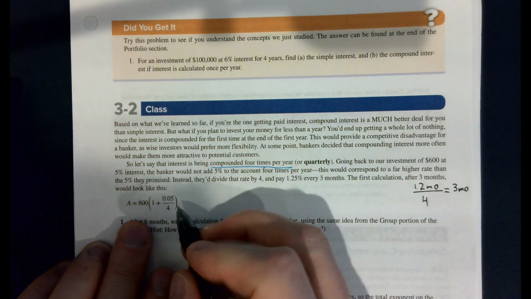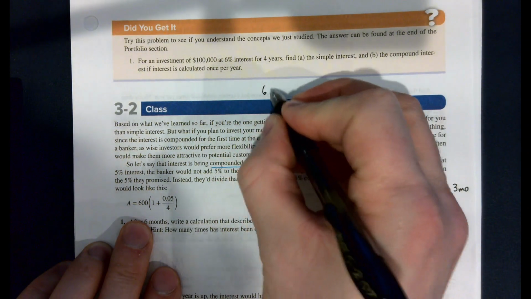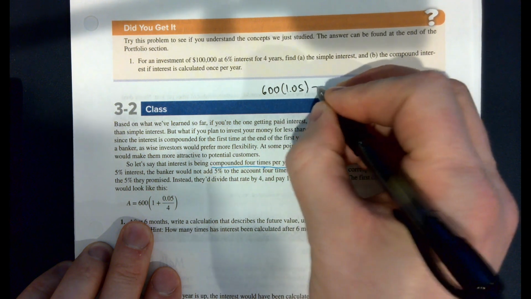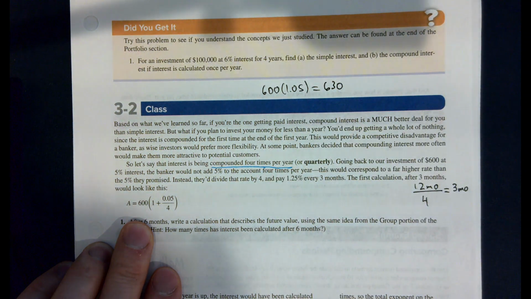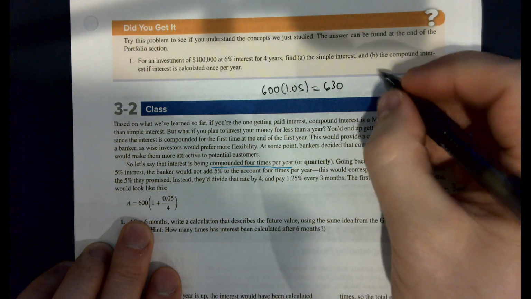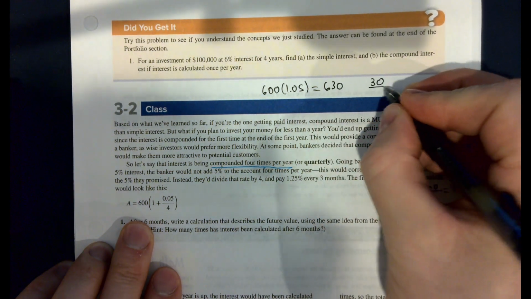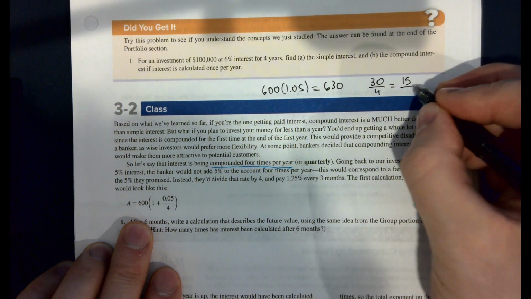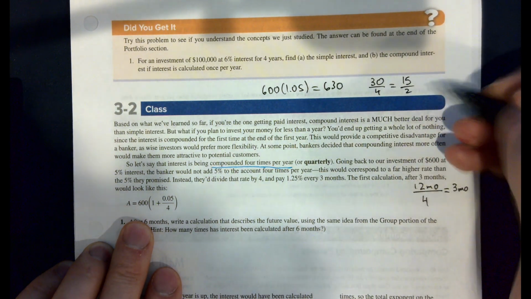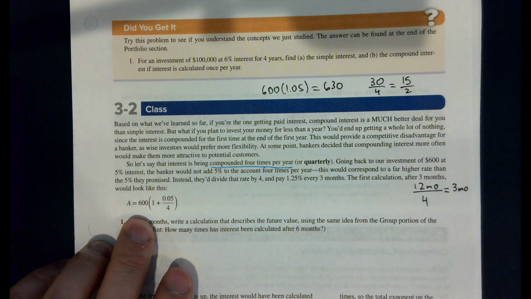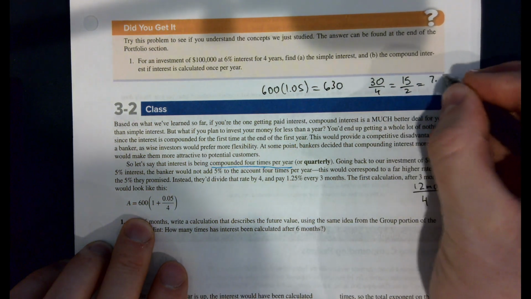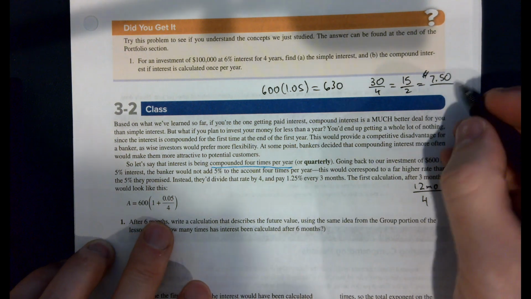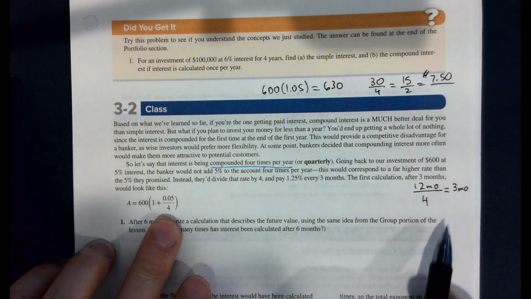There's another way we could do this. Remember, we knew that 600 times 1.05 equaled $630. Boy, I don't want to do this one in my head. It was really that $30 of interest. We were going to divide that by 4. Let's see, if we cut that in half, divide that by 2, we get $15, and then that divided by 2 is $7.50. Okay, so what's going to happen is they're going to give us $7.50 in the first 3 months.